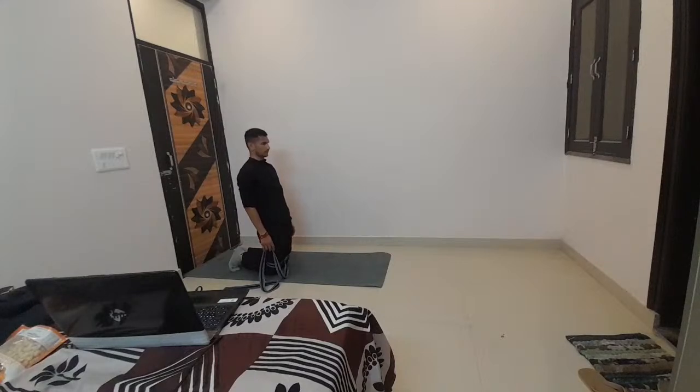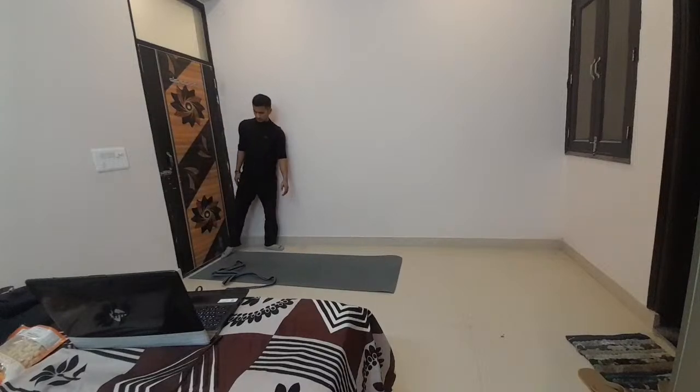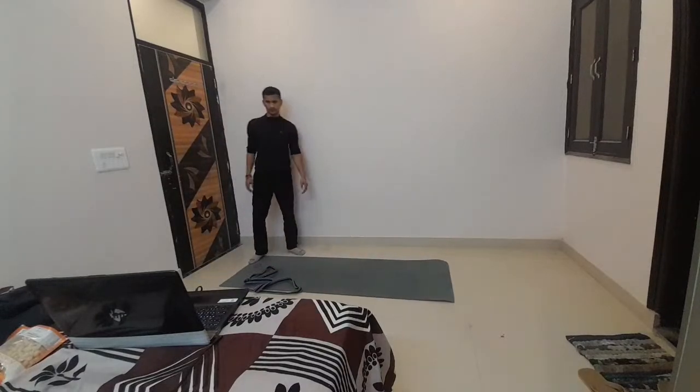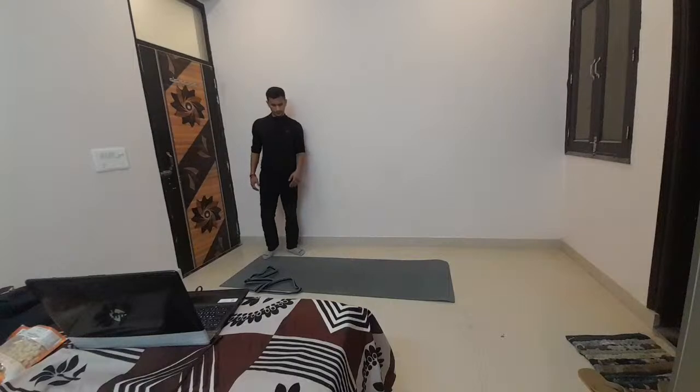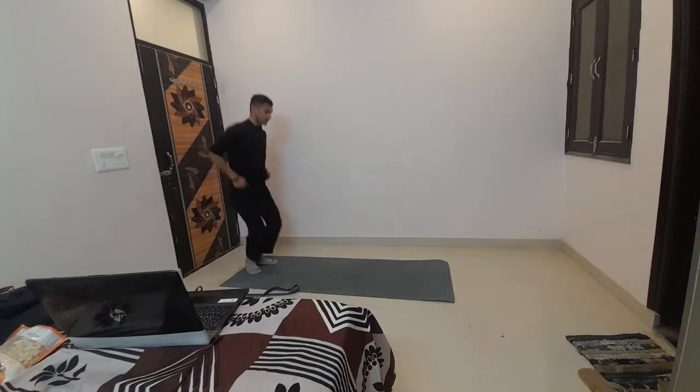Okay, so now the next. I'm feeling like to do this elbow stand without any support, even without the support of the door initially. So let's see. Is it going to be?